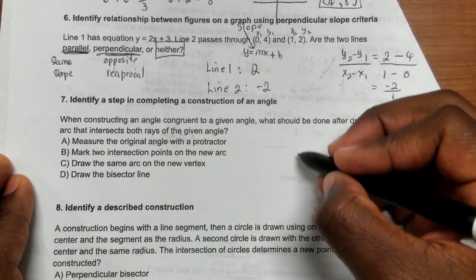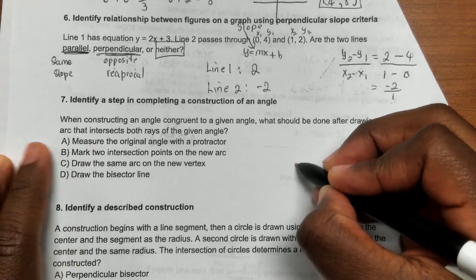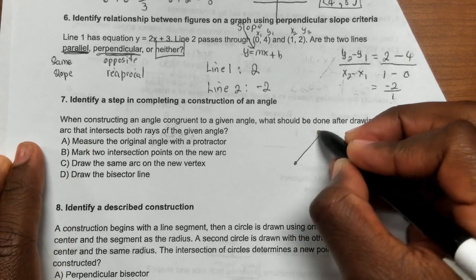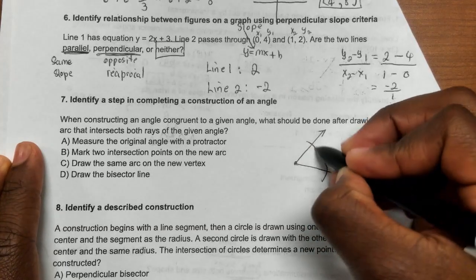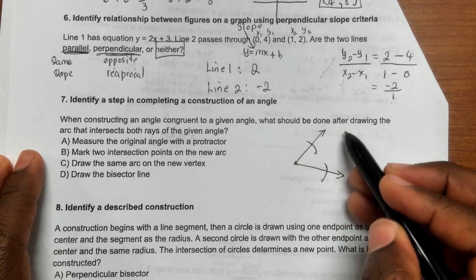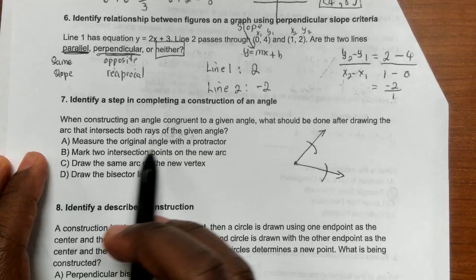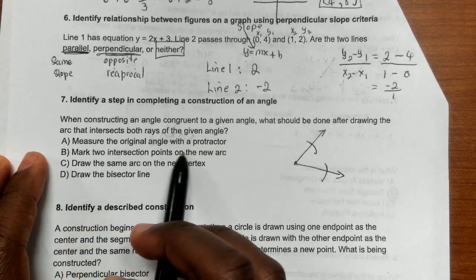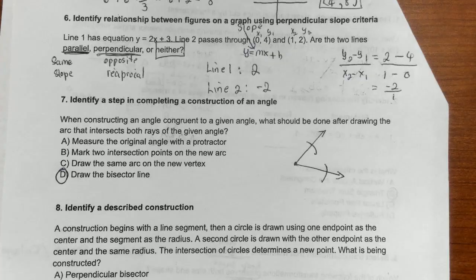So essentially, if we have a ray and another ray, we draw our arc, then we go to the next arc and draw the intersecting bisecting arc. It says measure the original angle with a protractor, mark 2 intersection points. No, I think it's draw angle bisector. I'm pretty sure.